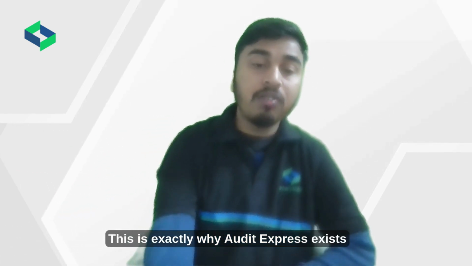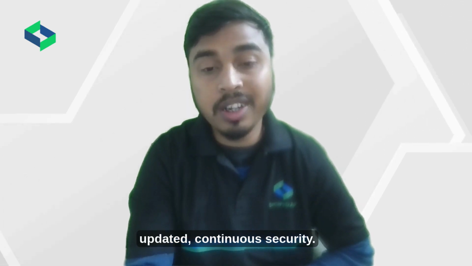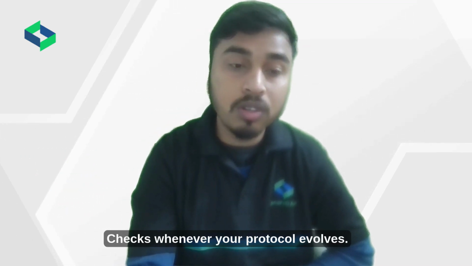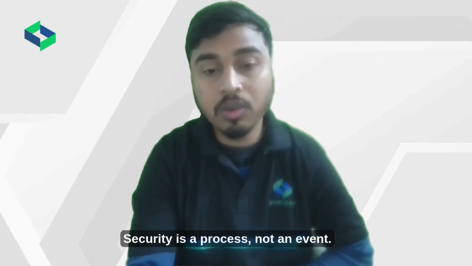This is exactly why Audit Express exists, to offer fast, updated, continuous security checks whenever your protocol evolves. One audit at launch isn't enough. Security is a process, not an event.